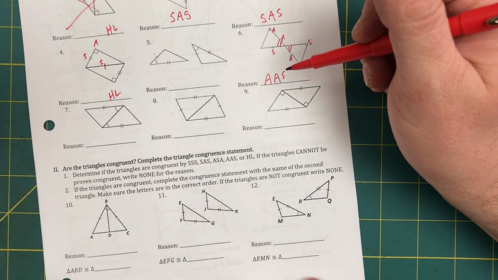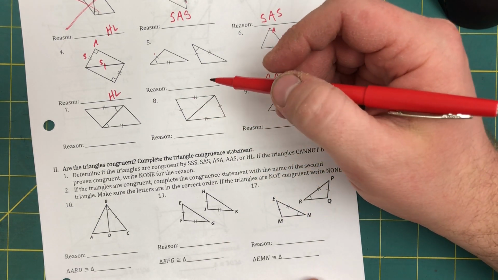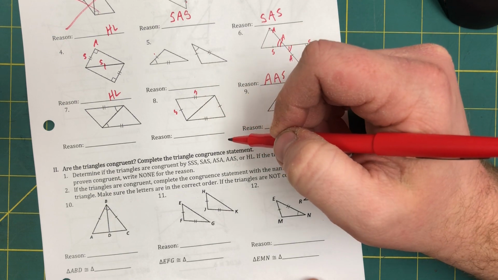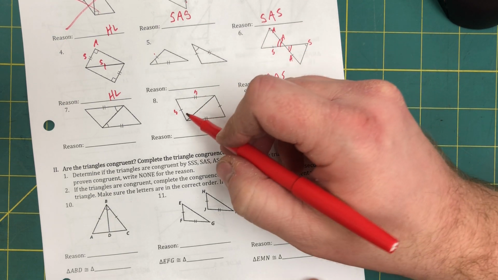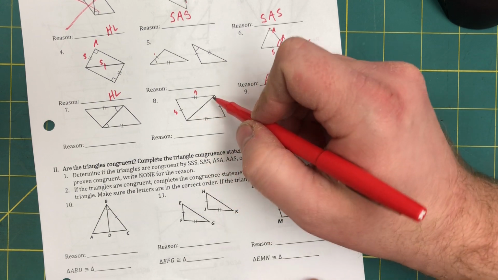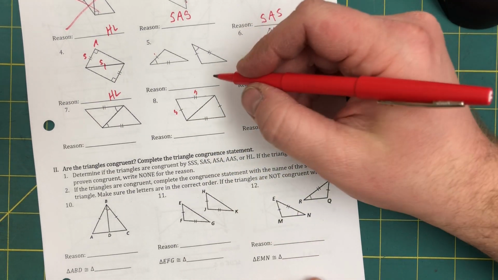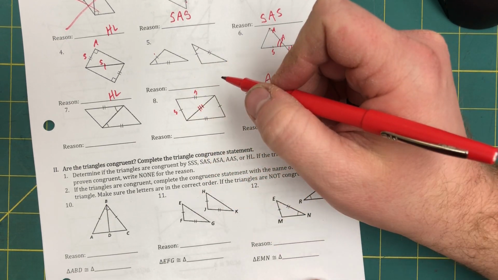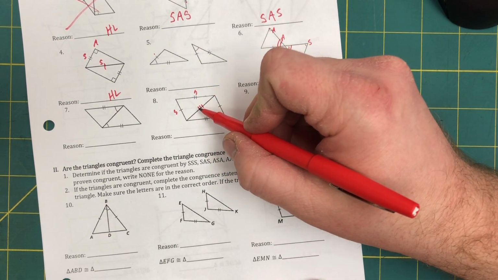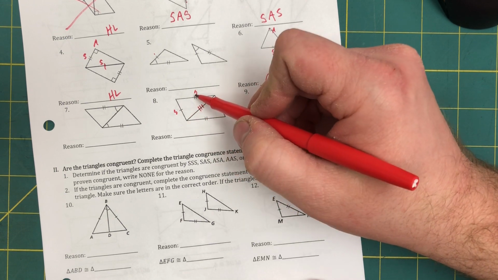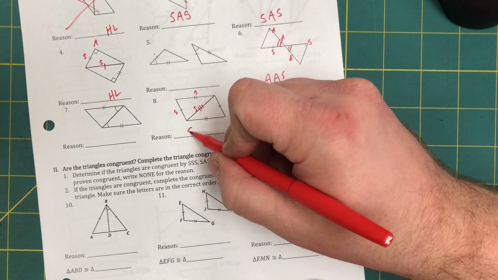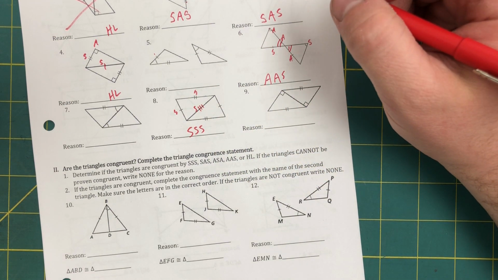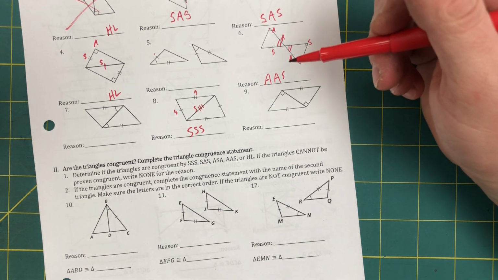I'm going to look at number 8 next. I see a side, another side. They have this shared side. That's called the reflexive property, if you ever see that pop up. But this side is equal to itself. So because of that, 1, 2, 3 sides, this is SSS. So the markings are always going to point us in the direction of what the name of the thing is.